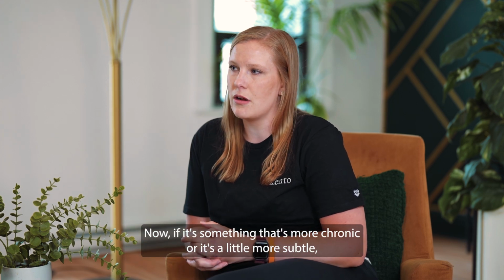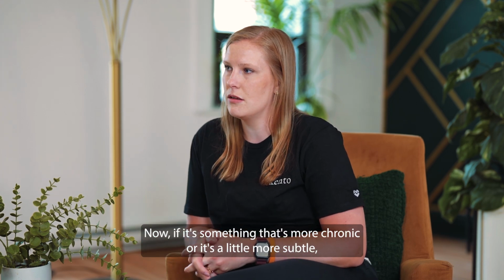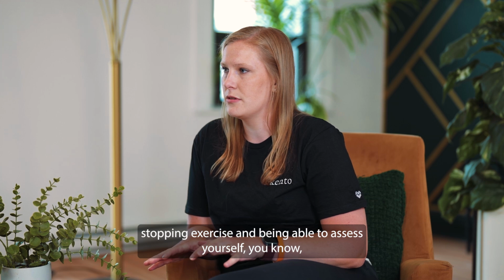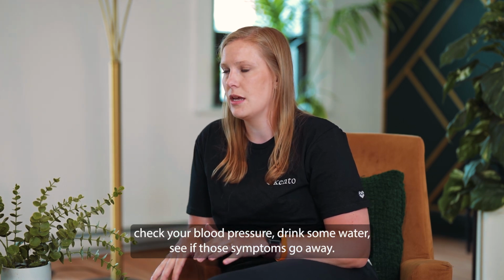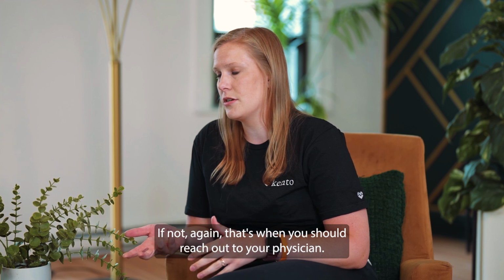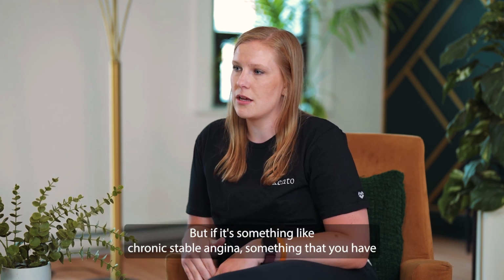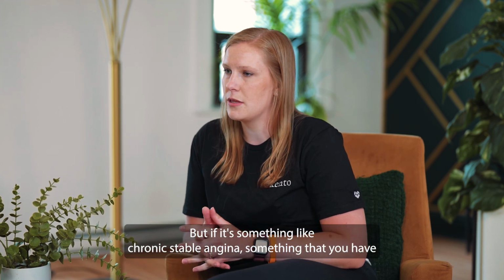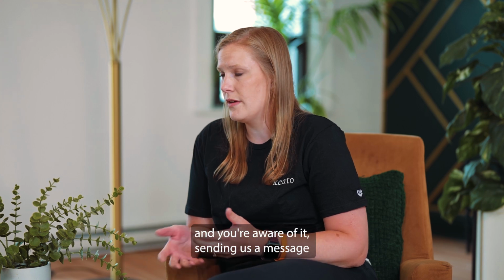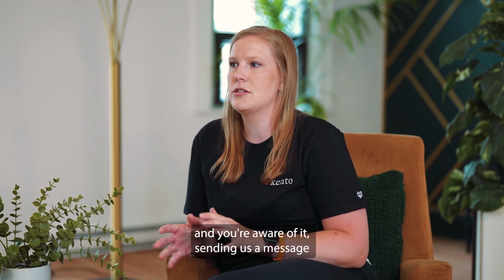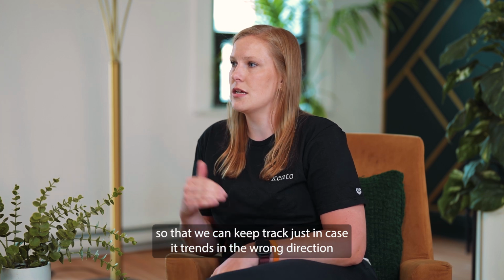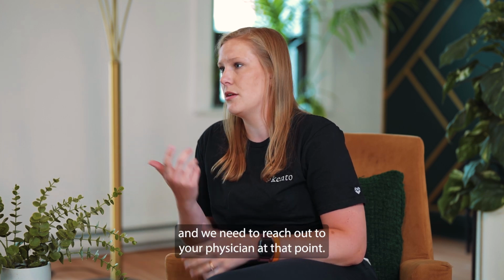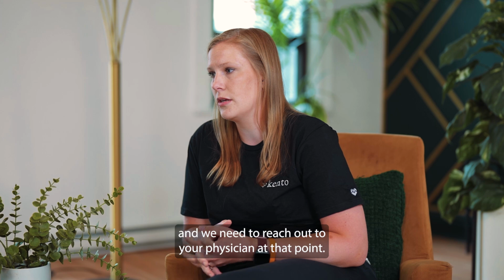Now, if it's something that's more chronic or it's a little more subtle, stopping exercise and being able to assess yourself. Check a blood pressure, drink some water, see if those symptoms go away. If not, again, that's when you should reach out to your physician. But if it's something like chronic stable angina, something that you have and you're aware of it, sending us a message and just letting us know that you're having that symptom so that we can keep track, just in case it trends in the wrong direction and we need to reach out to your physician at that point.